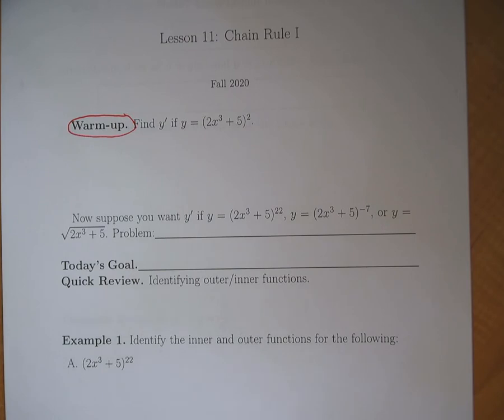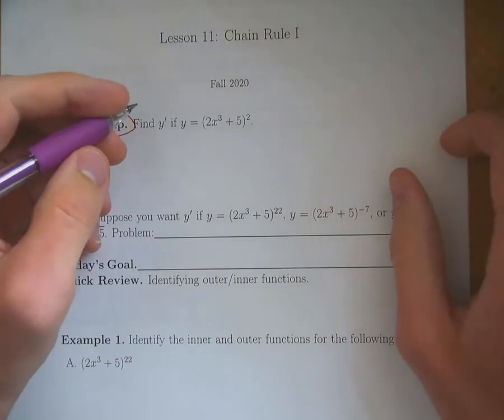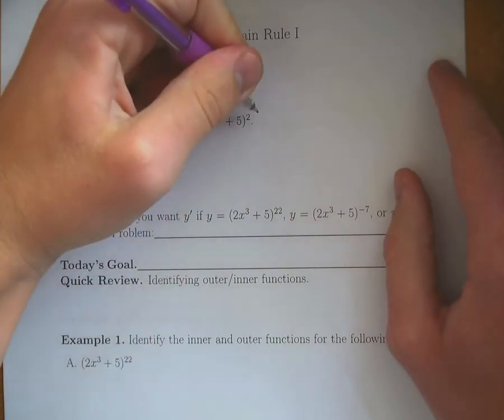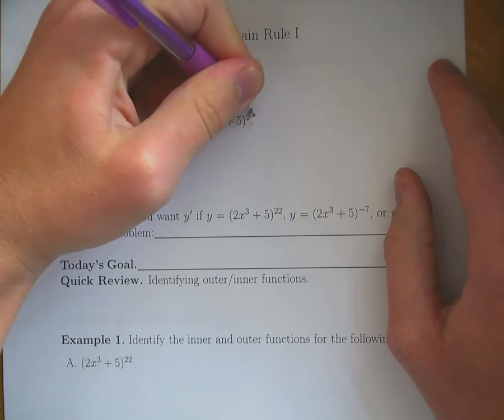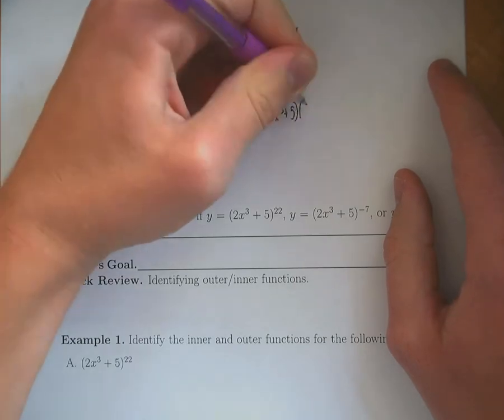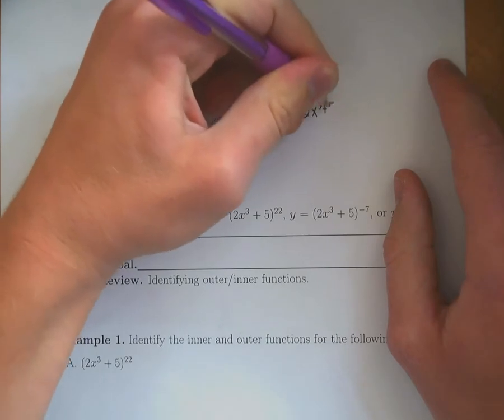Not quite. So, what I would recommend first, has anyone else tried this first? Let's give someone else a chance. So I had 24x to the 5th plus 60x was bingo, that's what I was looking for. How'd you get that? Factor it out, good. Because remember, this is just 2x cubed plus 5 times 2x cubed plus 5.